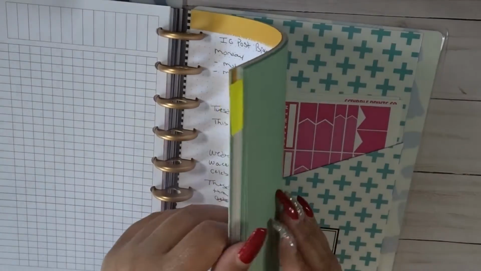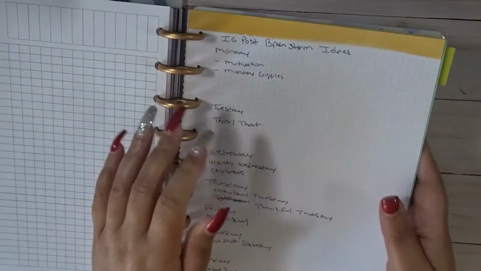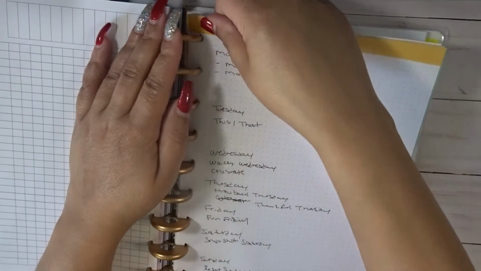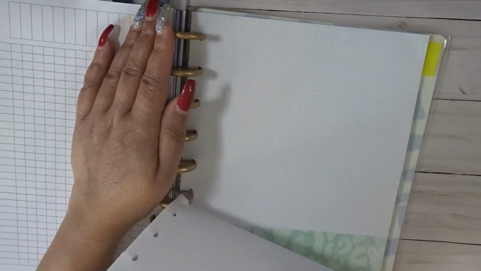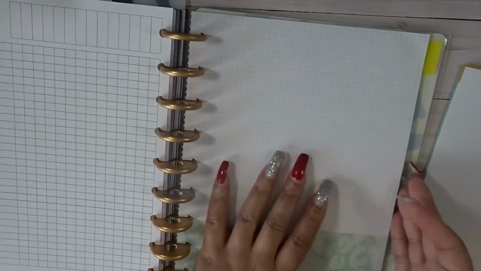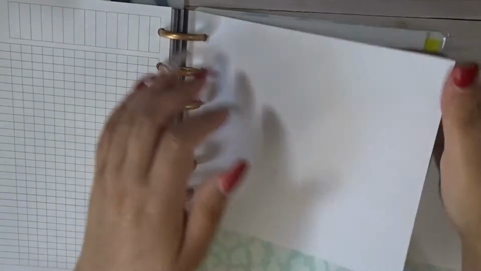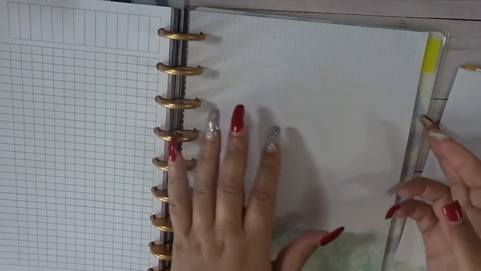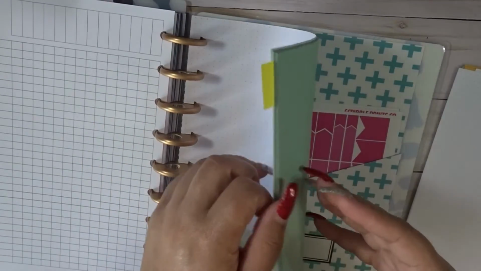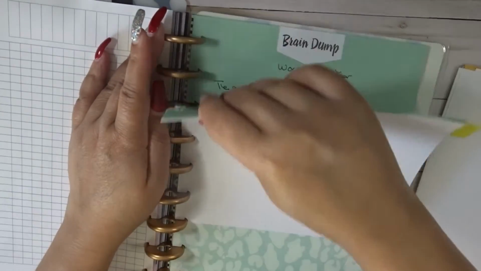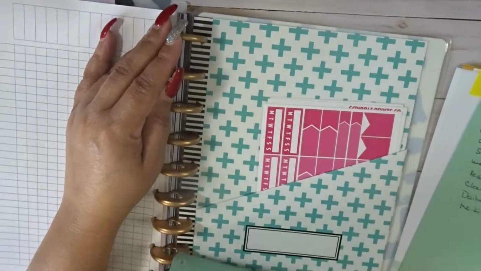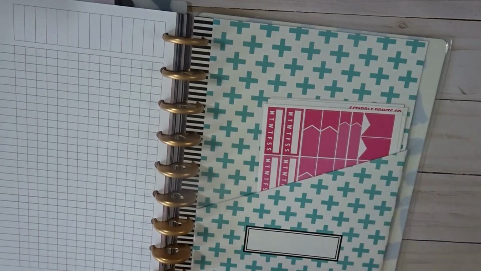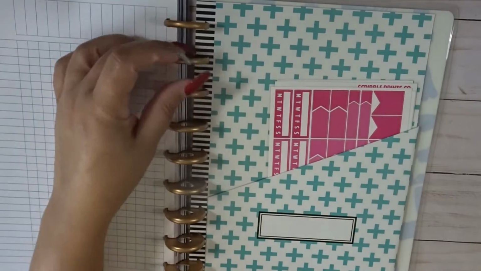Okay, so now I'm going to take this notebook paper out, I think, for now, because I think I have an idea of how I want to set this up in the back. I think I want the notes section back here in the back. And I can always change it out if it doesn't work out for me. And that's the glory of having rings or the discs.